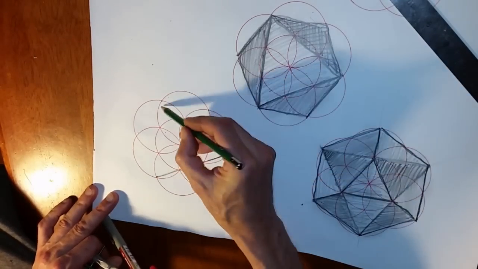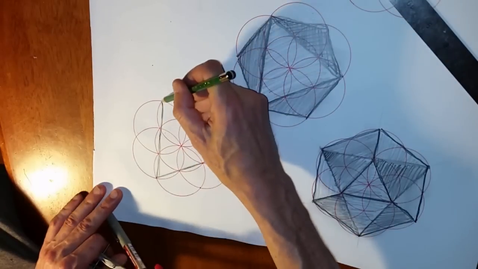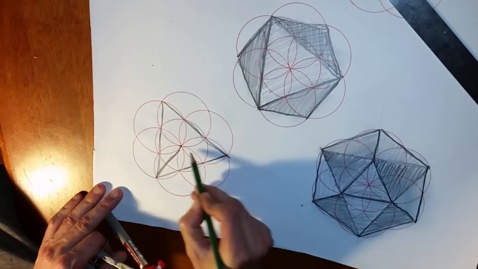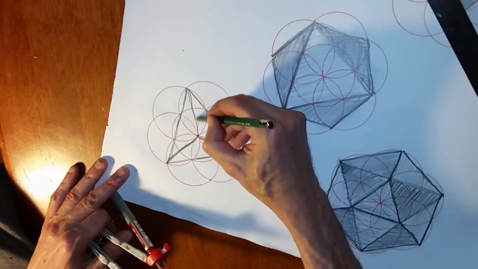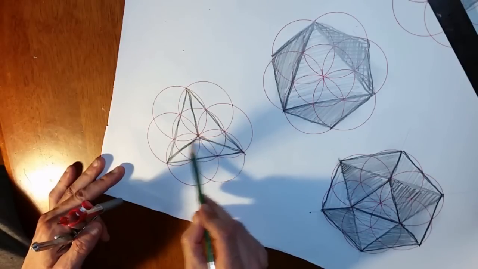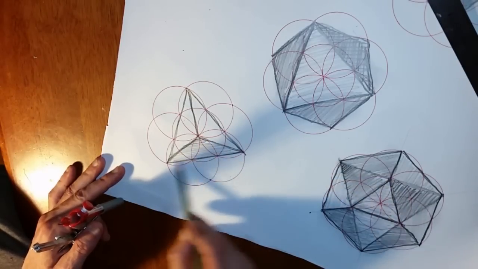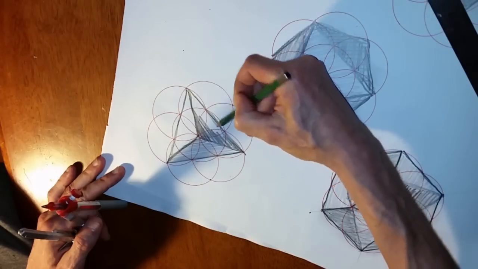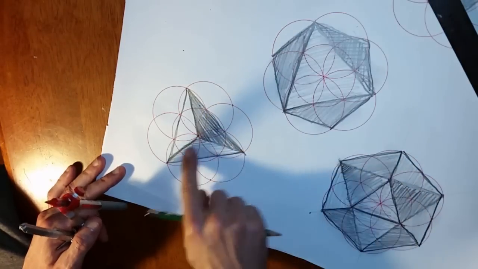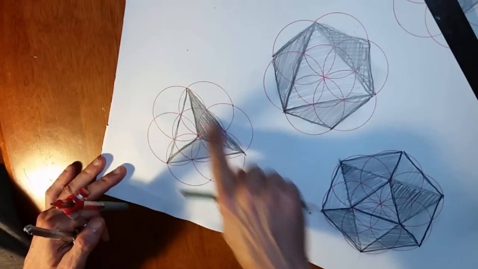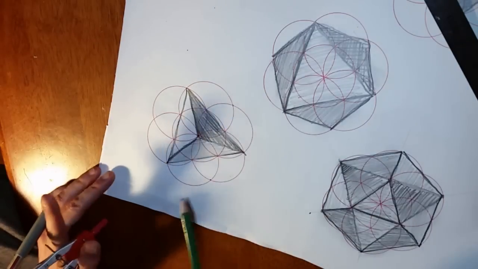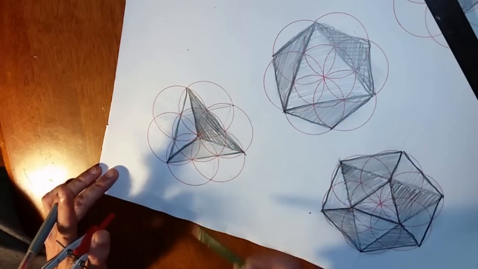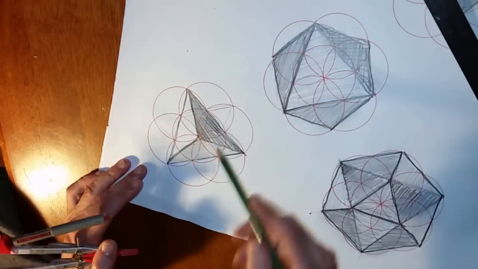We have an equilateral triangle, and then from the central point we draw a line out to each corner, and we have a tetrahedron. Now, it's not technically a Platonic solid if we were to do another equilateral triangle, we would also get the star tetrahedron, but that's technically not a Platonic solid, so we'll leave it at that.